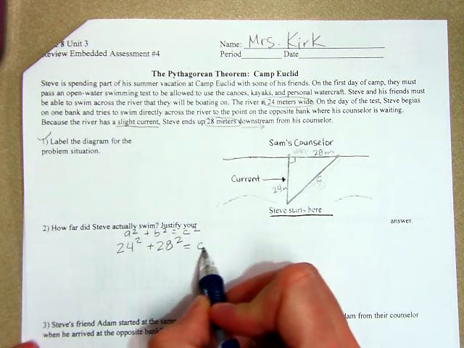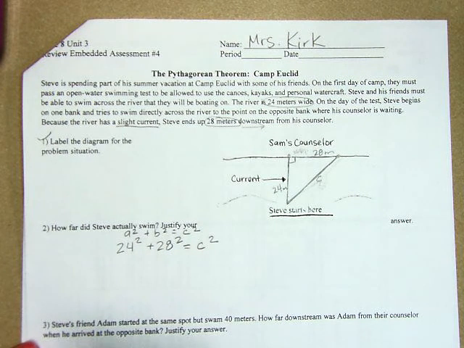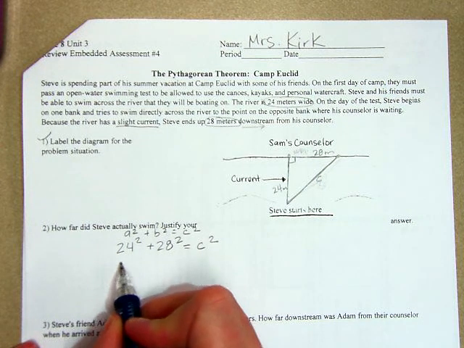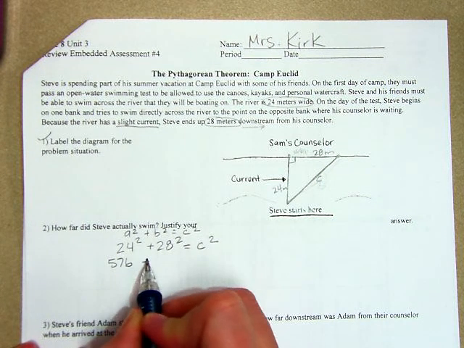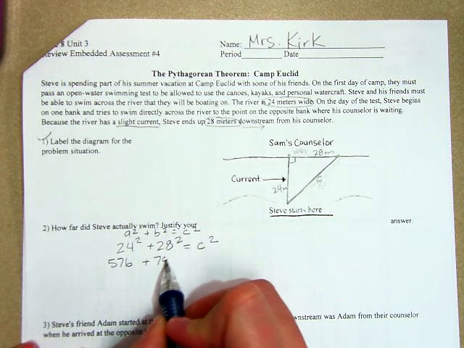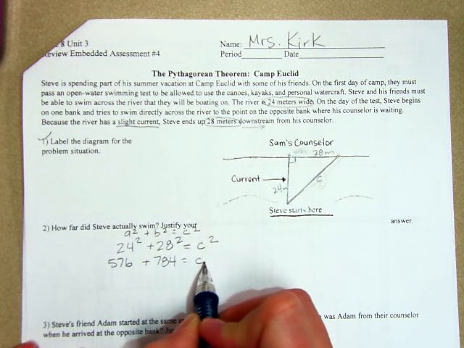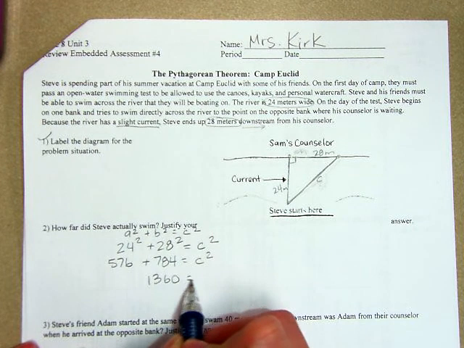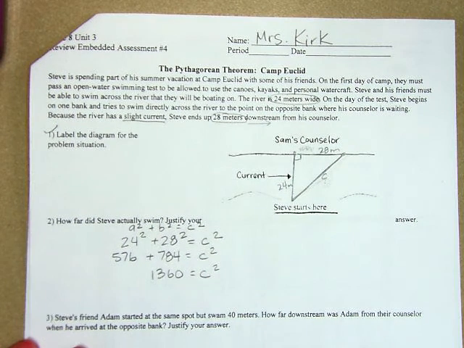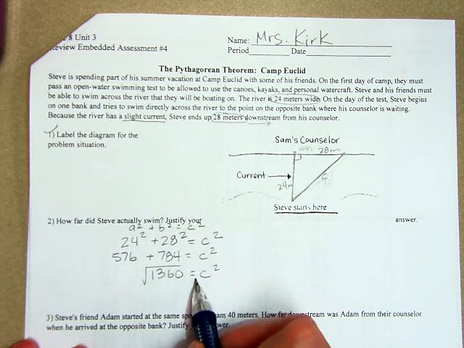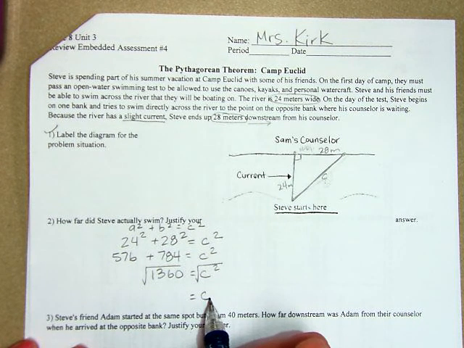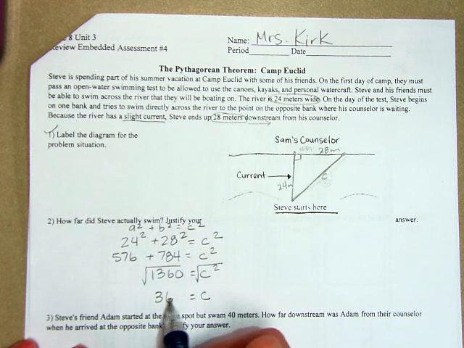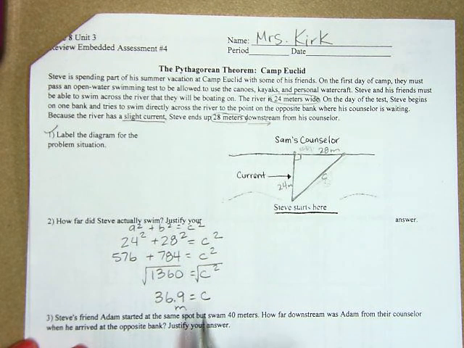If you use your calculator, 24 squared is 576, and 28 squared is 784. When I add those up in my calculator, I get 1360. And remember, the last step is going to be to take the square root of both sides, so I have C by itself, and that equals 36.9 meters.